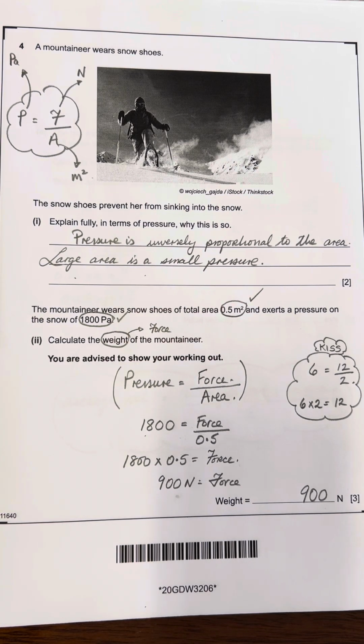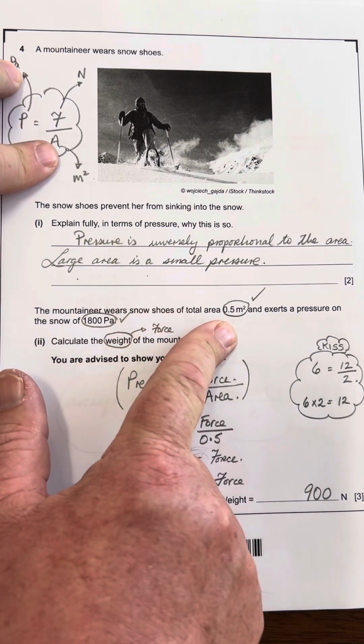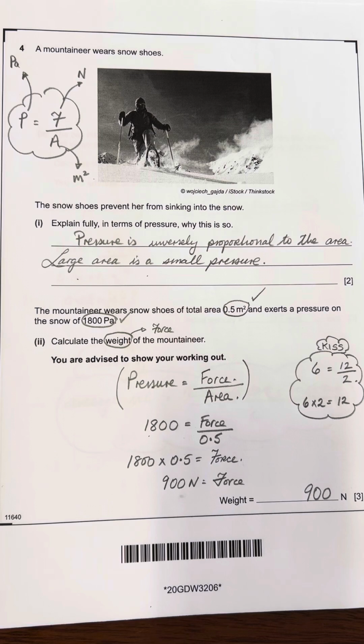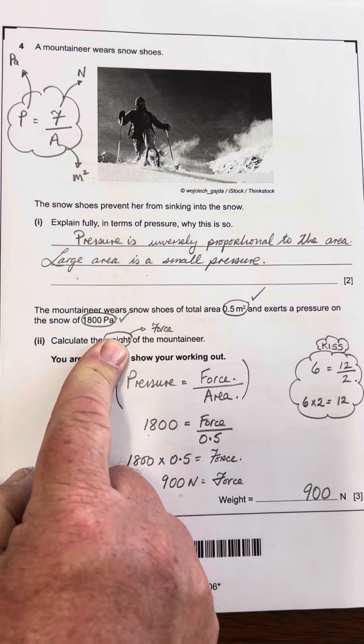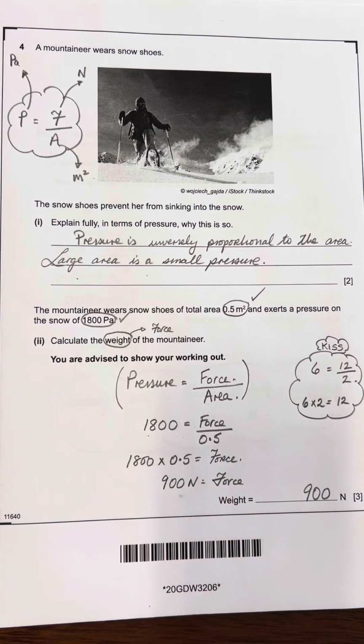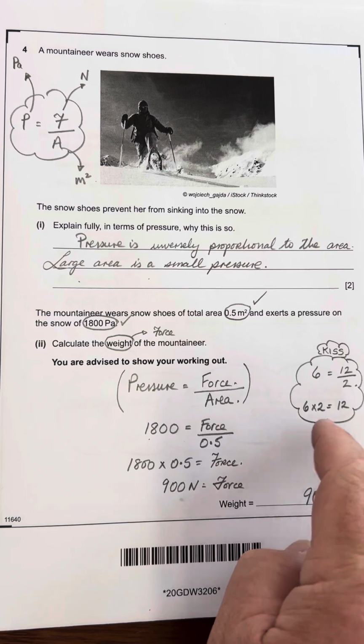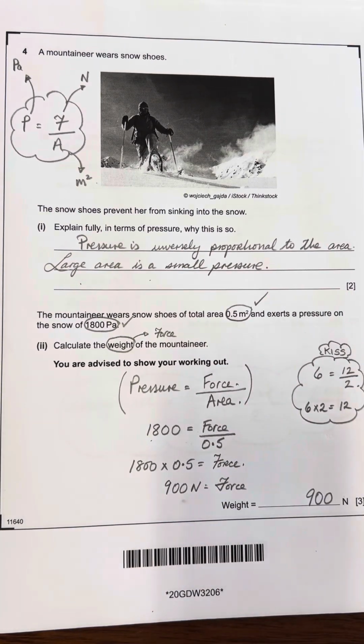The mountaineer wears snowshoes of total area 0.5 metres squared and exerts a pressure of 1800 pascals. Have a match up. Pascals, metres squared. We're going to find the force in newtons. Calculate the weight. Remember, weight is a force. I'm working in my exam. I want every mark of that 70.